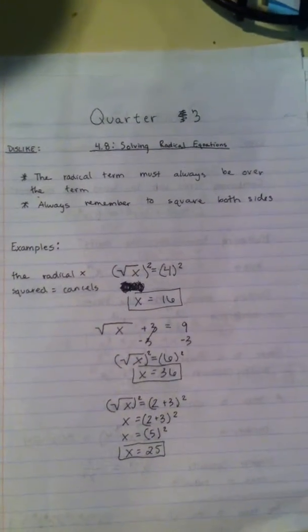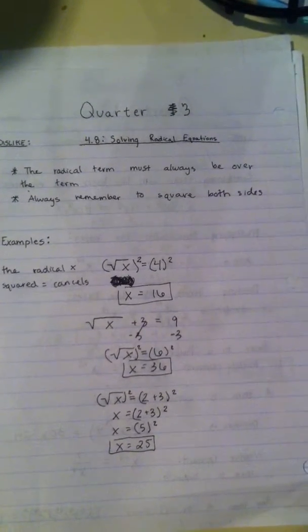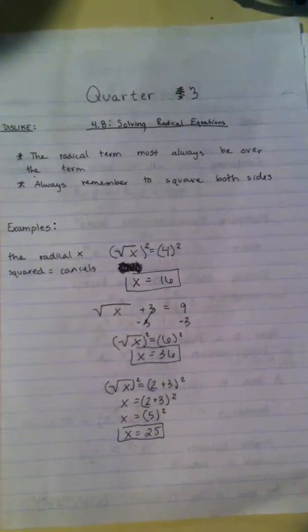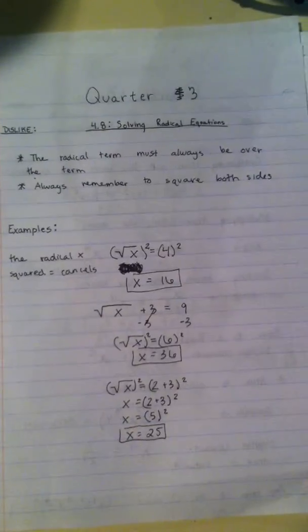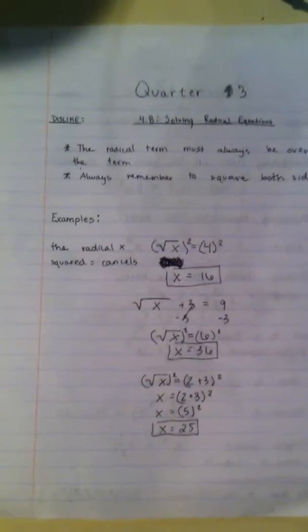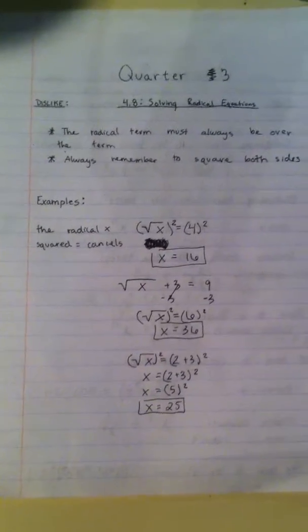Okay, for my quarter 3 dislike, I did solving radical equations. Just some key things to remember for this one. You need to remember that the radical term must always be over the other term, and you always need to remember to square both sides. For this one, it just takes doing a couple problems to kind of get down what it is to do.